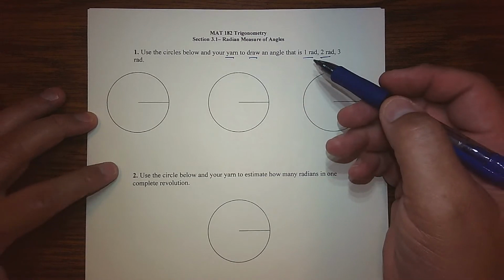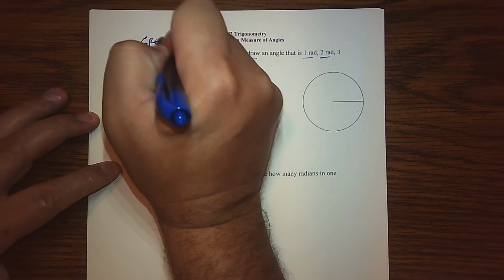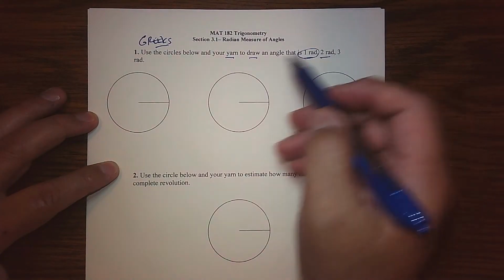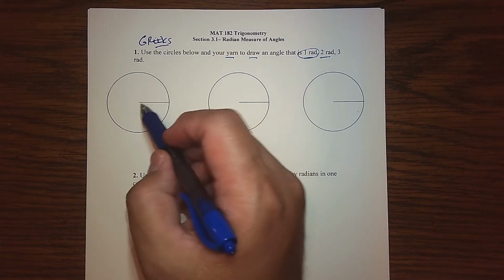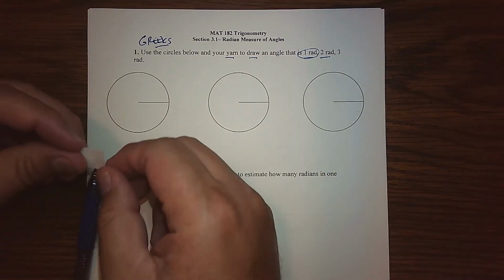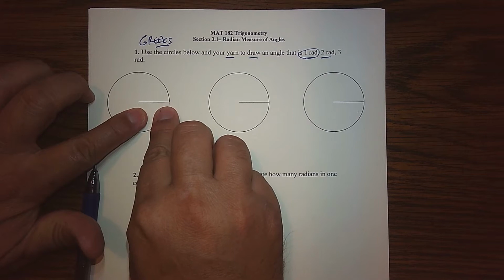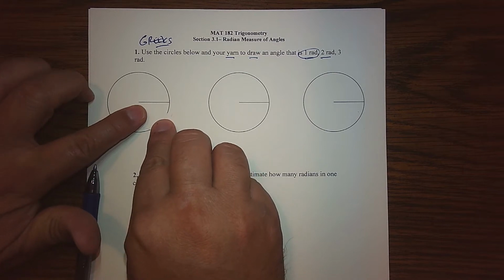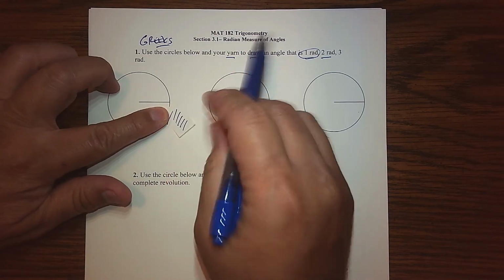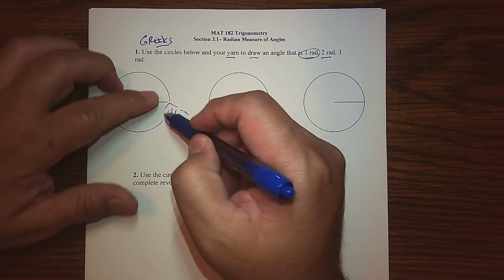We're going to use the idea, and you can blame the Greeks for this, that to create 1 radian, they first measured the radius of the circle itself. I've already gotten a piece of paper, I said yarn, that represents 1 radian. So that length right there, let me show you some depth there, represents one radius length.